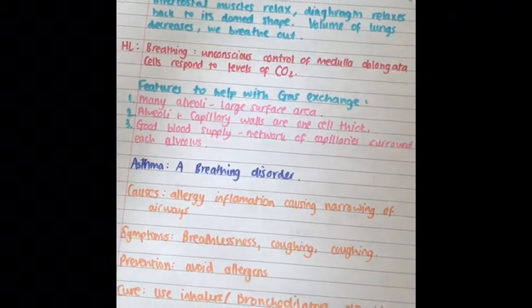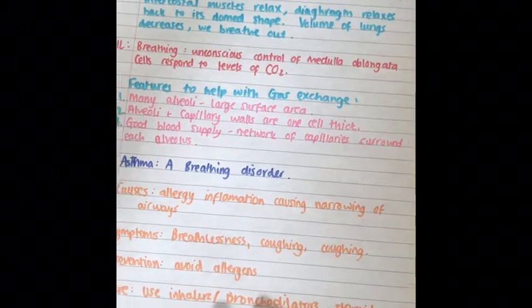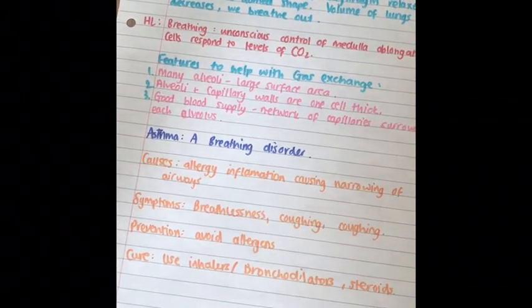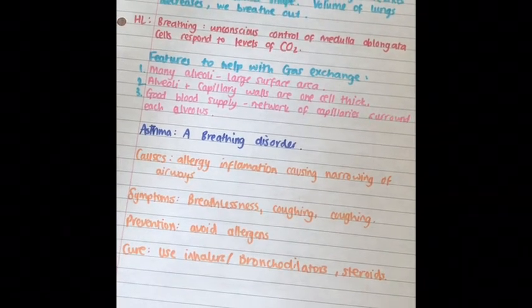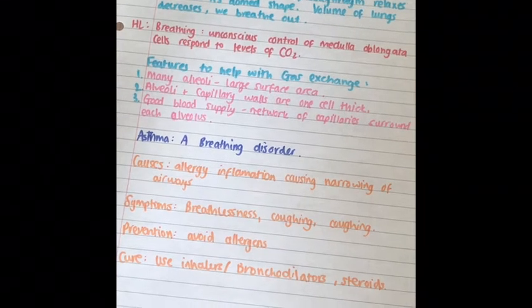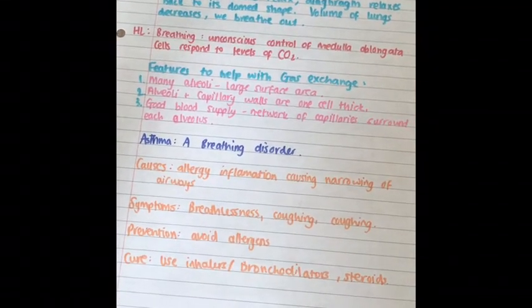The last part of excretion that I want to go through is a breathing disorder. Asthma. You guys know this already. You'll probably know more than you actually need to for the Leaving Cert chapter. So what causes asthma? It is an allergic inflammation causing the narrowing of our airways.